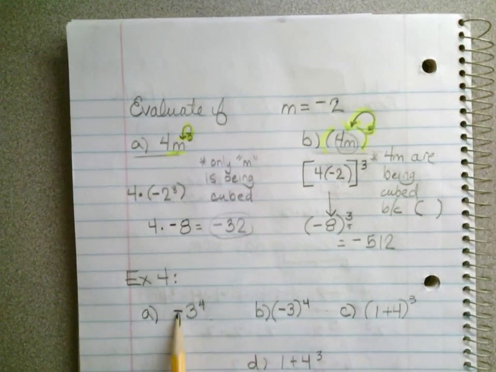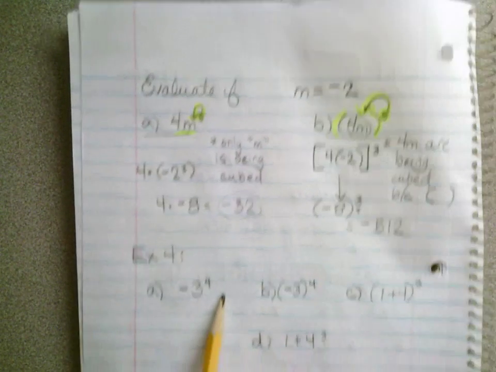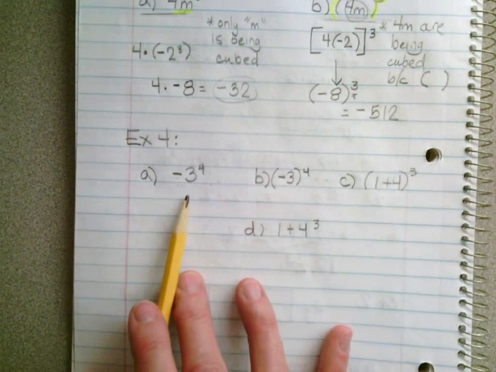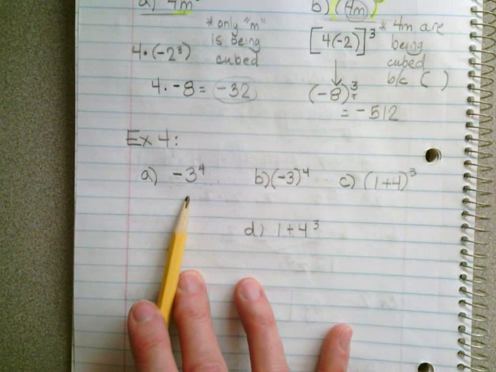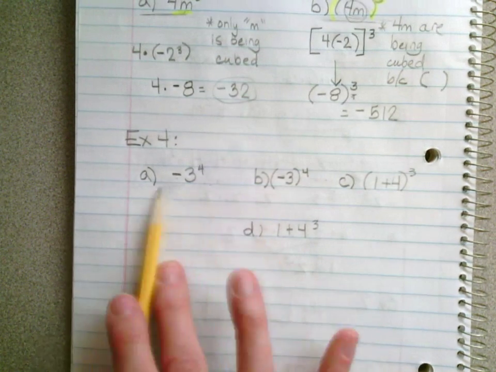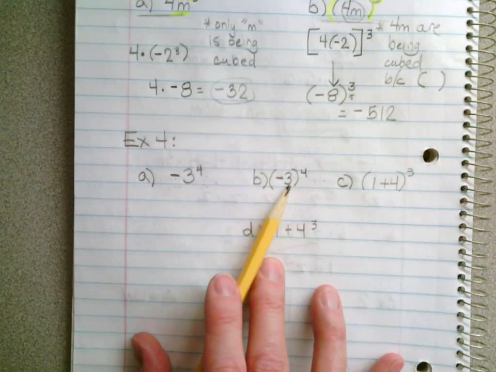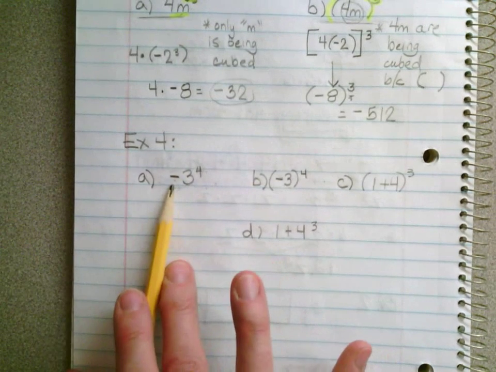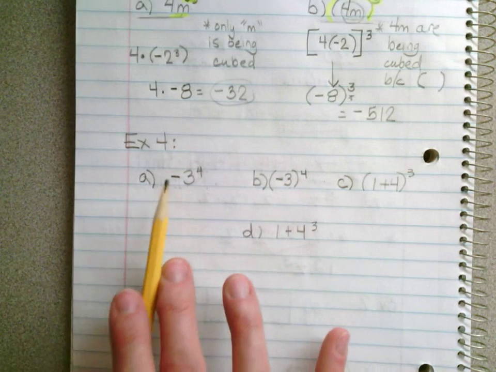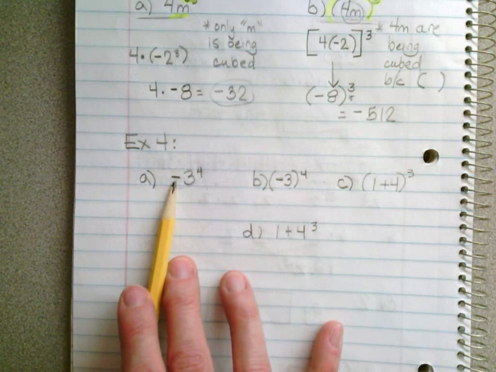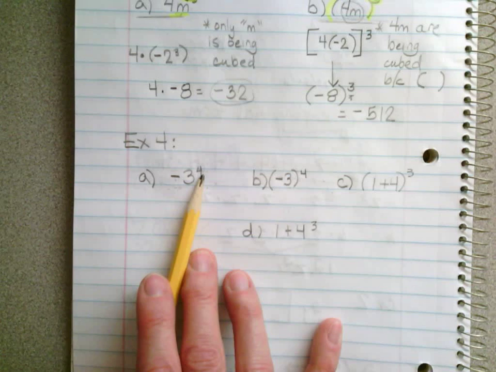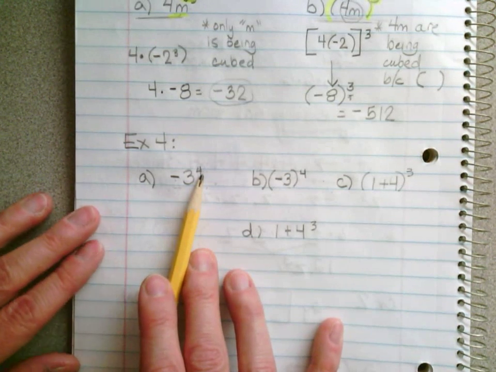Okay, so I have this and this that look extremely similar. Shoot, that's right out of the book. I copied these. This here is extremely tricky. You might be saying, well, that means you do the negative 3 multiplied by itself 4 times. That's not actually true.